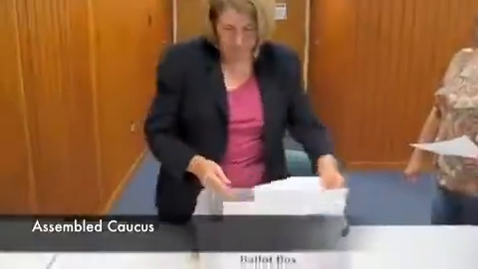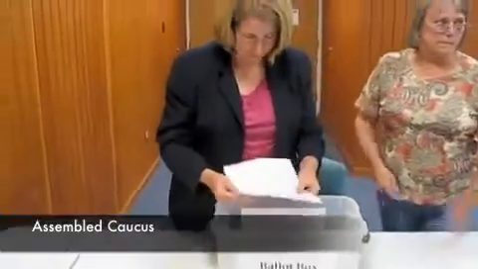Once all the votes are cast, the caucus chair will call for a recess. The teller committee then tallies the votes.